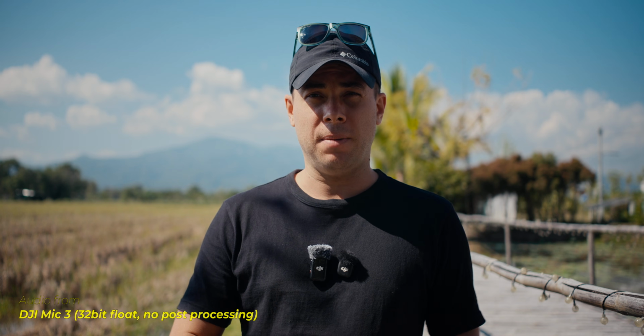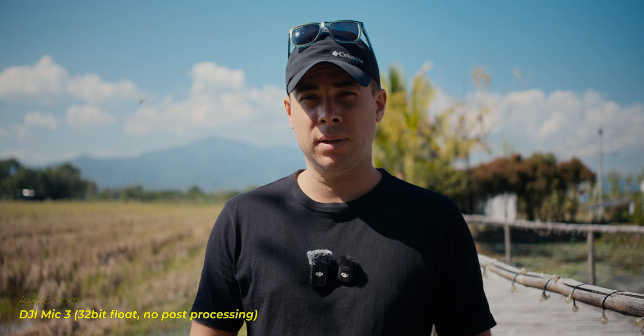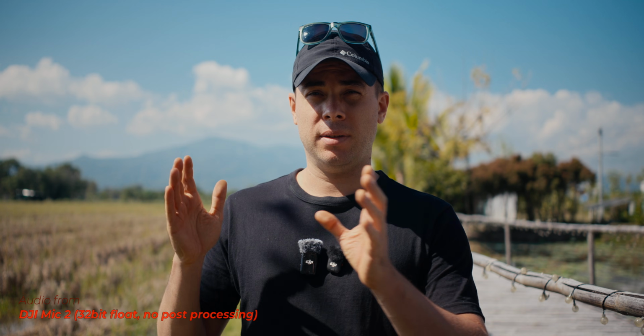All right, here is another sample from the 32-bit float recorders on these microphones. I have a fountain beside me in here. You can also kind of hear how both of these microphones reject the background audio, if you will. So this is how the DJI Mic 3 sounds compared to the DJI Mic 2. Again, this is the DJI Mic 3 and this is the DJI Mic 2. Testing the audio quality from the DJI Mic 3. Testing the audio quality from the DJI Mic 2.